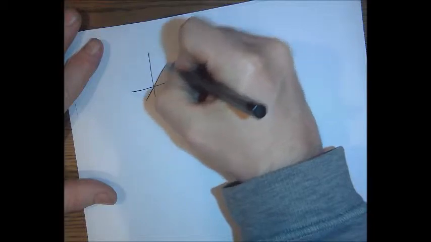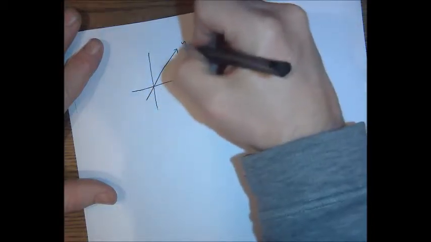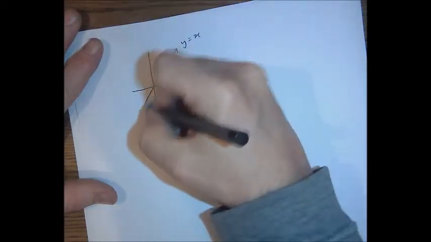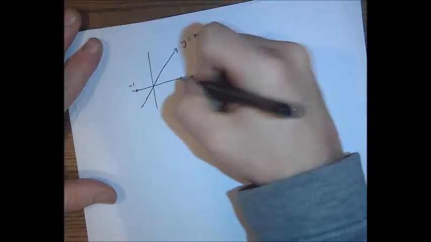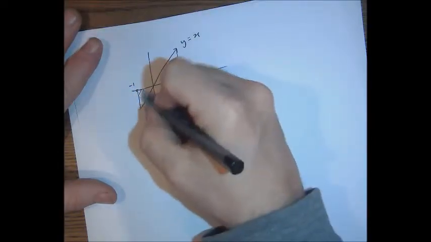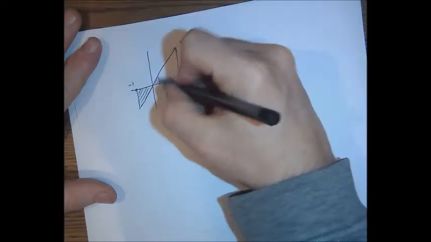Let's just do a very simple example. This is going to be the simplest curve of all. It's just y equals x. And I want to work out the area as far to the left as -1 and as far to the right as 2. Now this is so simple that we can actually predict what we're going to get.